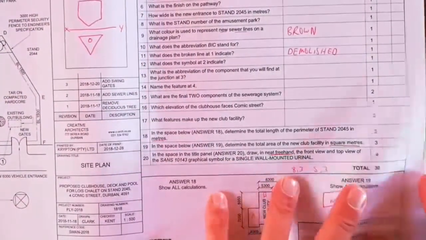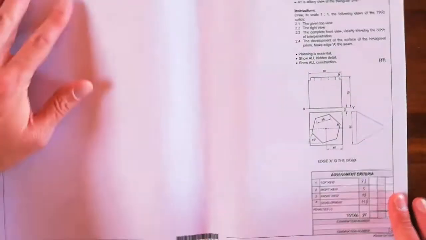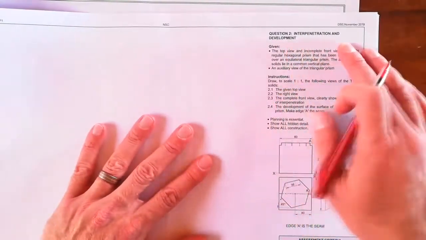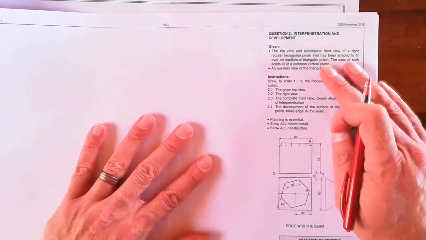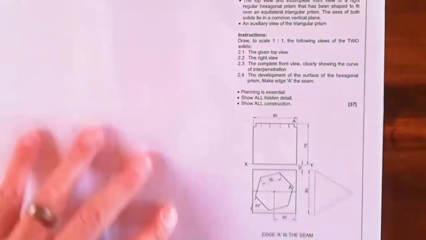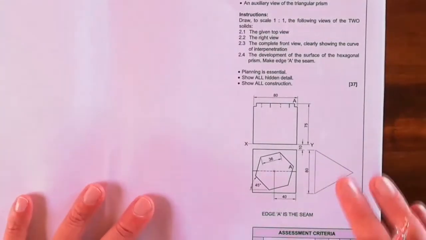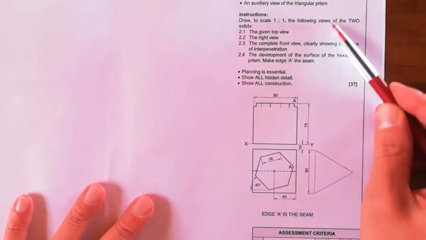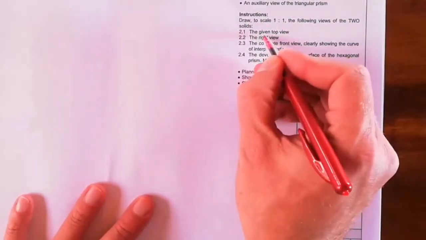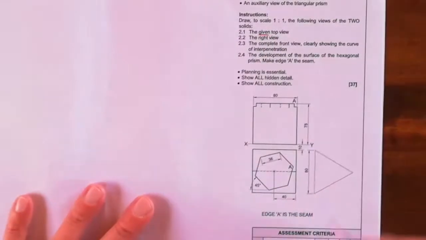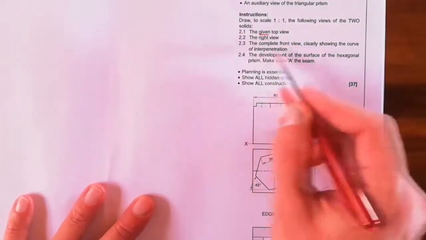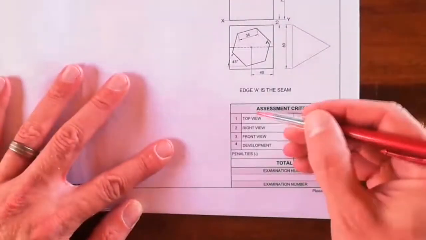Let's go on to question number 2. And it is an interpenetration and development, which of course you can really prepare for. But let's show you how this works. Okay, they're going to ask you to draw to a scale 1 to 1 the following views. You're going to have a given view to be drawn, a right view, left view, and you're going to then have to complete things. But just look at the marks here for a moment.